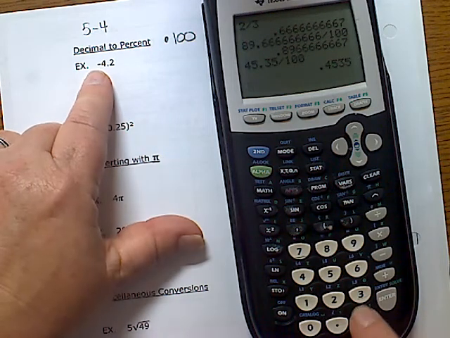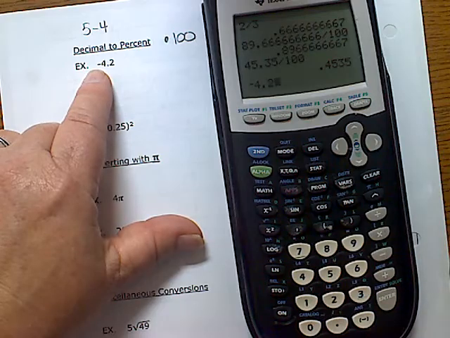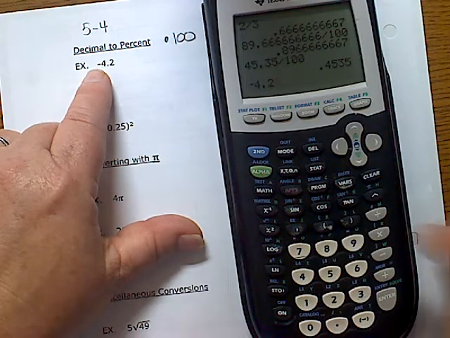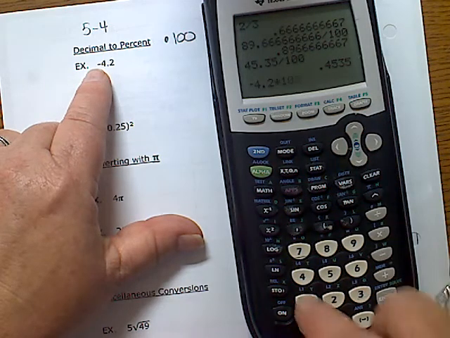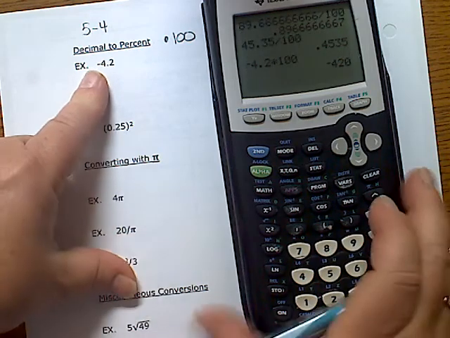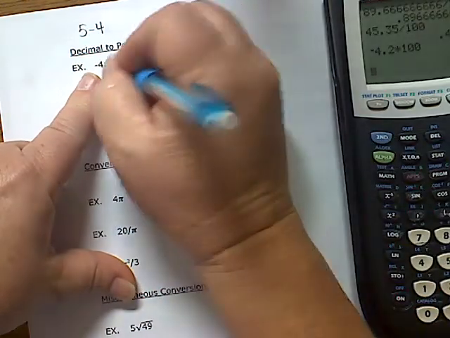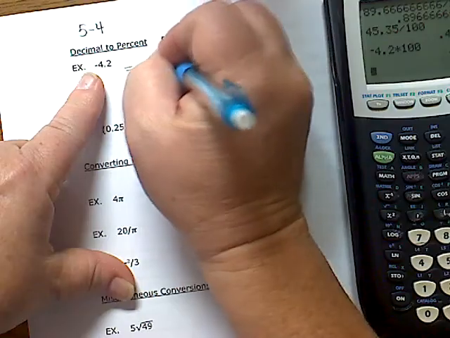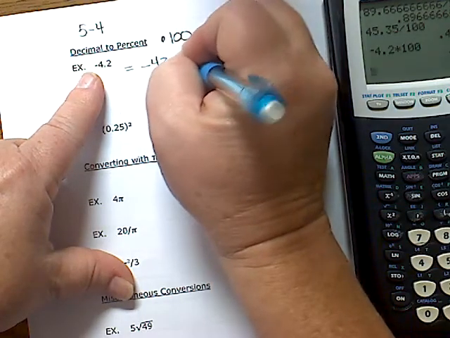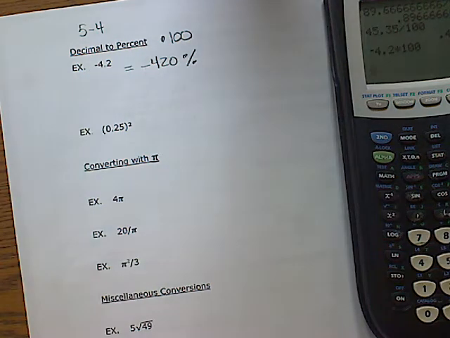So I have negative 4.2, and I want to change it to a percent. So I'm going to hit times 100 and hit enter. Look at that. Negative 420. And remember, to be a percent, you have to have a percent sign on it.